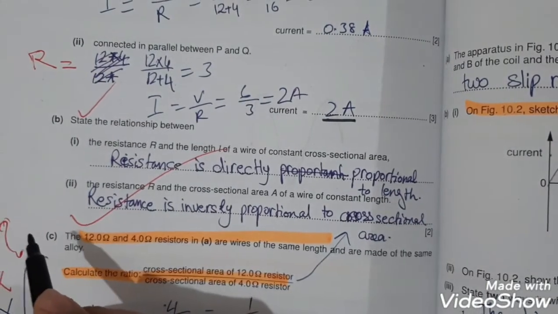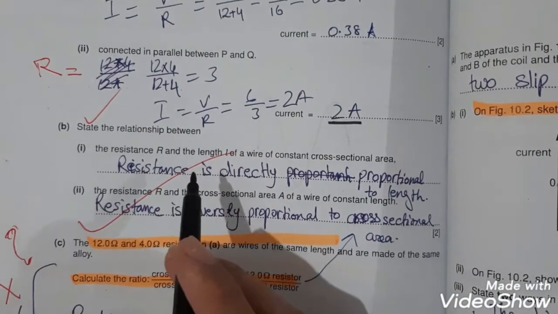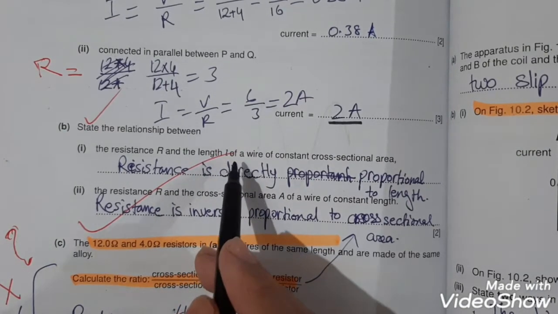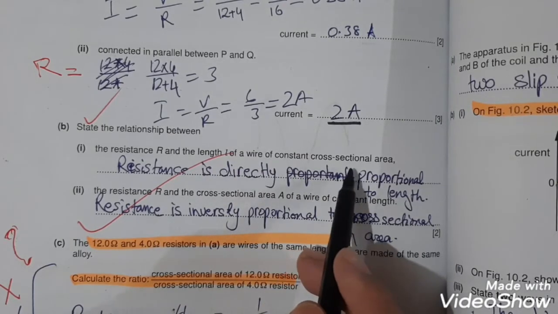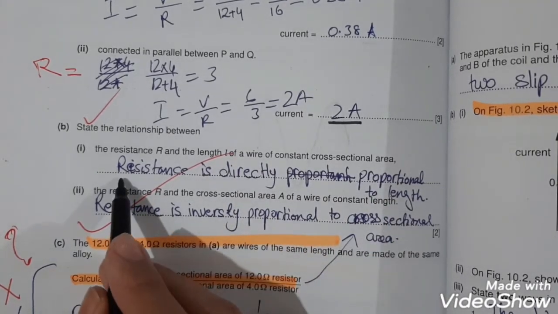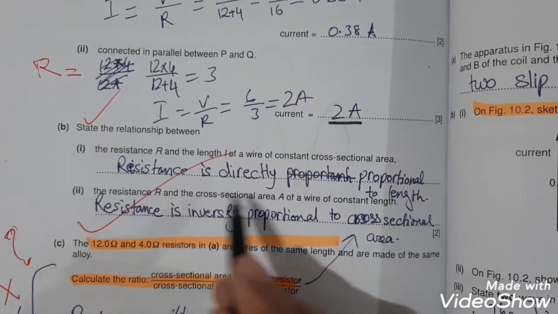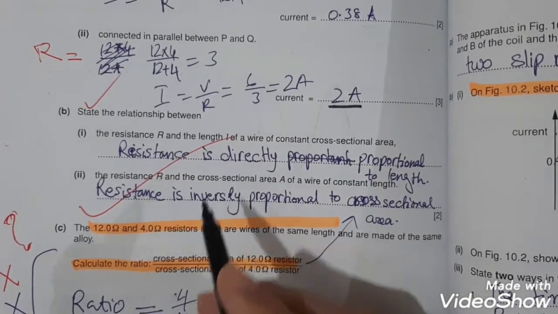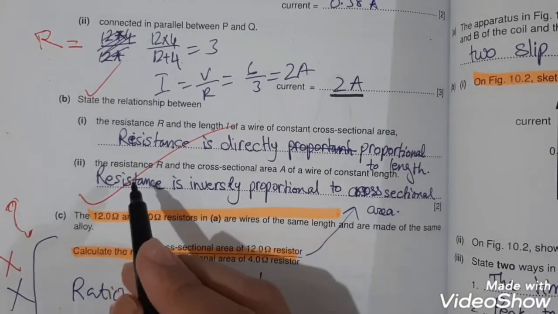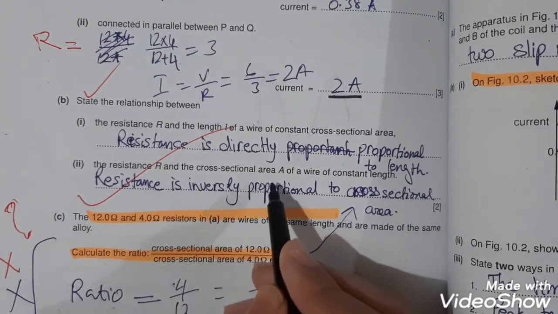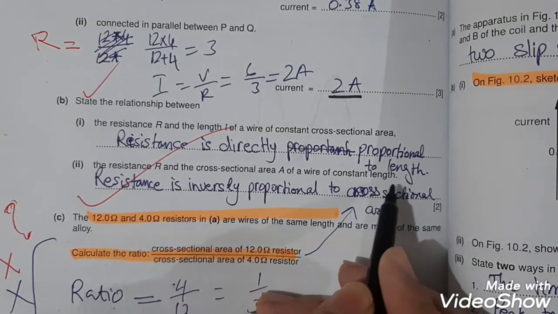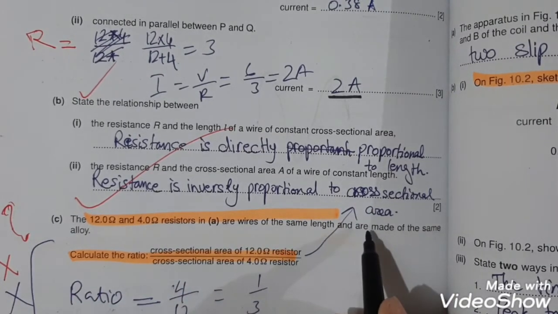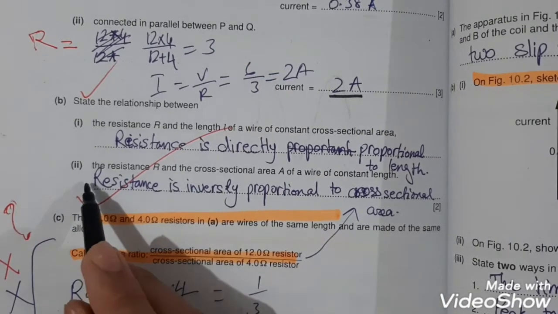Then question B states state a relationship between the resistance R and the length L of a wire of constant cross-sectional area. So we will state the resistance is directly proportional to the length. So this is what we will write in part 1 of question B. Then part 2 states the resistance R and the cross-sectional area A of a wire of constant length. So resistance is inversely proportional to cross-sectional area. So this is what we will write in part 2.